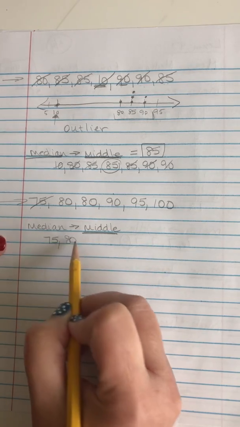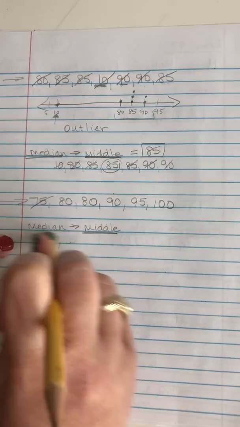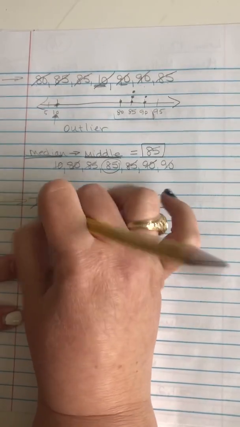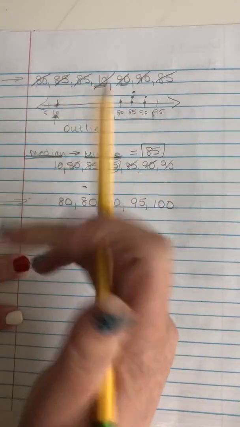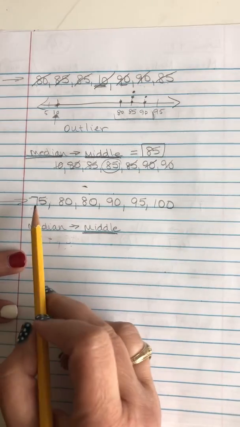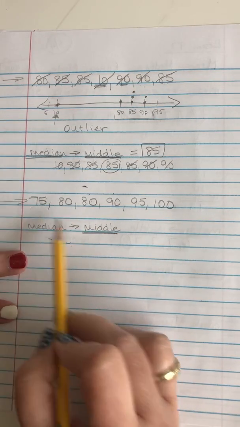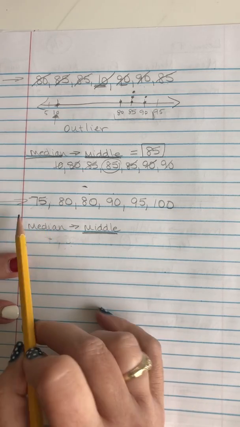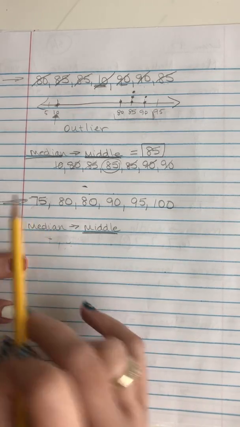Okay, so let me just erase that. See, even the teacher makes mistakes. So we're all in it together. Okay, so my list is already in order on this one. Yay, that helps. That's one step you don't have to do.